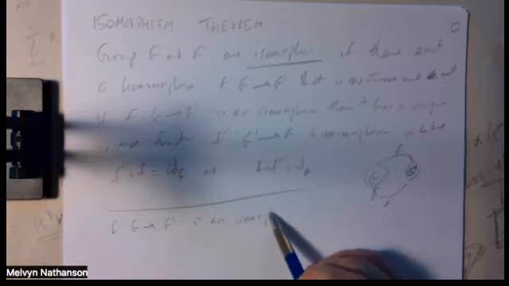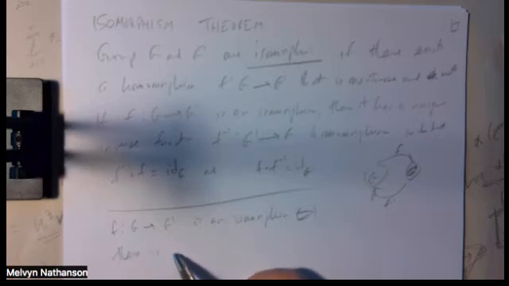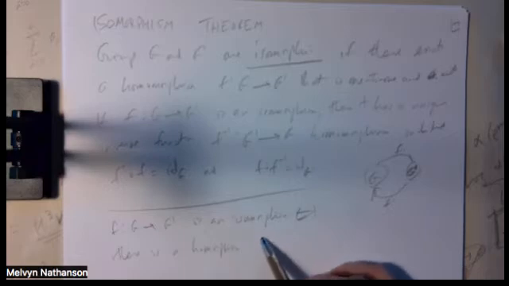And an equivalent statement is that f from G to G prime is an isomorphism if and only if there is a homomorphism, I'll call it f inverse, from G prime to G, such that f inverse f is the identity on G, and f composed with f inverse is the identity on G prime.